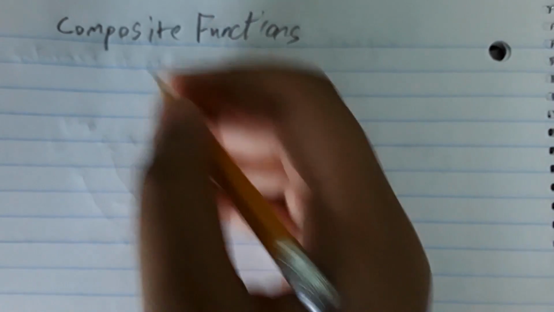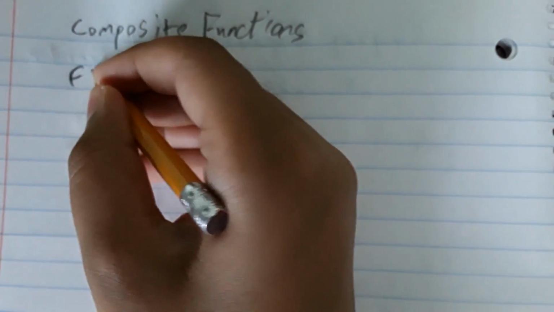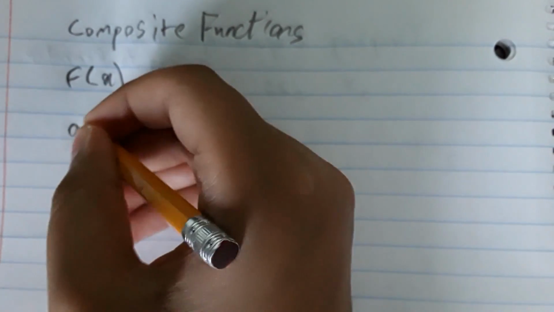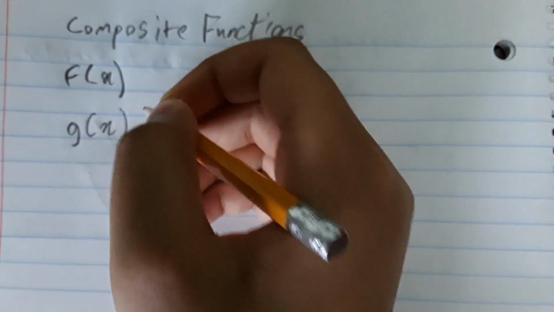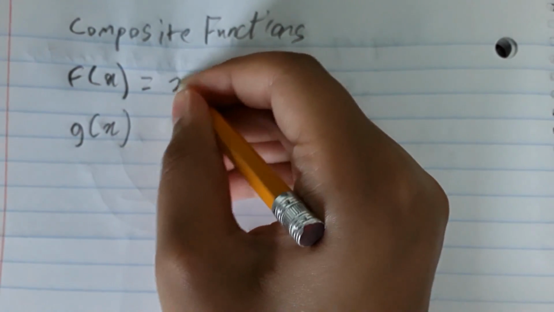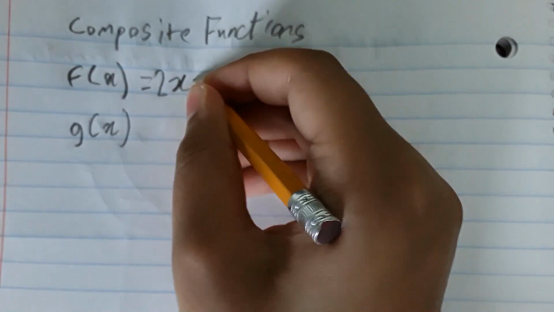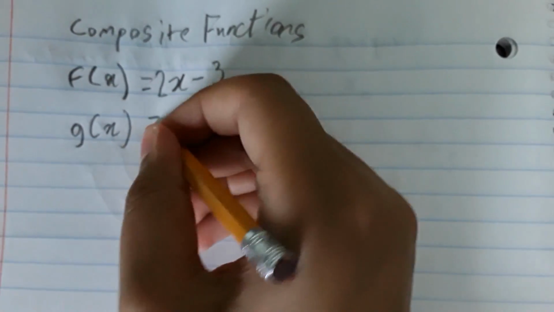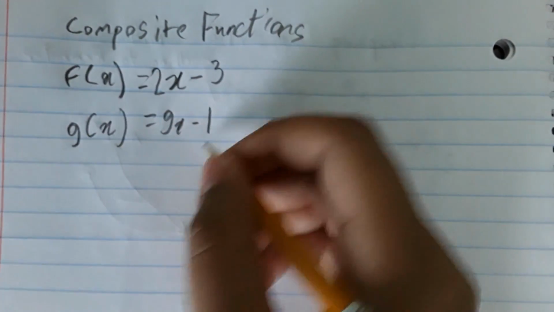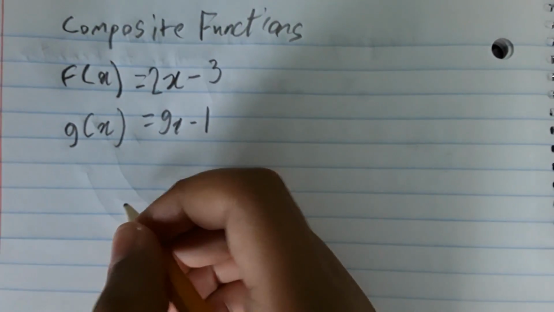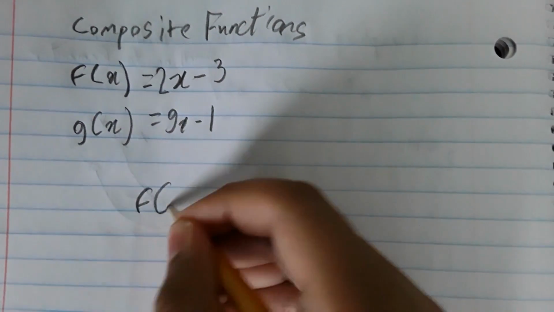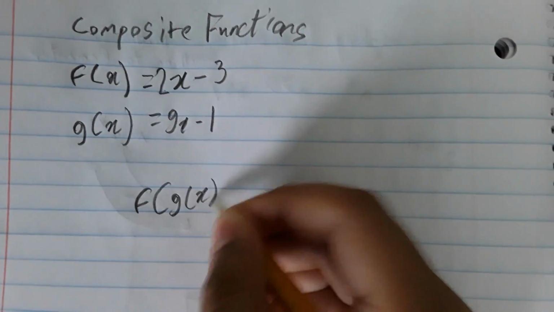So let's say we had two functions, f of x and g of x. And f of x is equal to 2x minus 3, and g of x is equal to 9x minus 1. Now, let's say we had f of g of x.